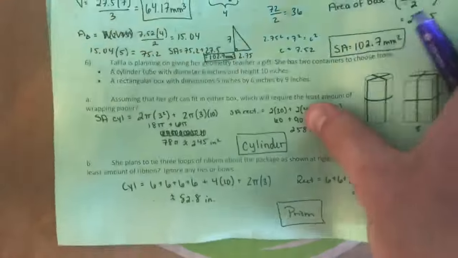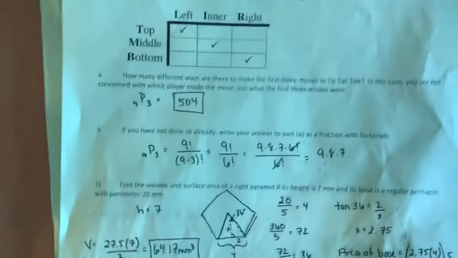All right, on to the second page. I'm gonna see if I can do 2 pages at a time here.